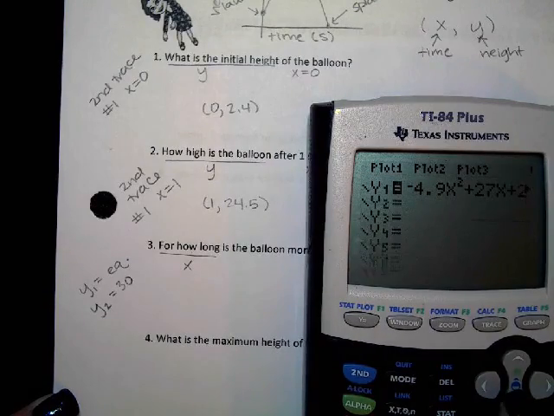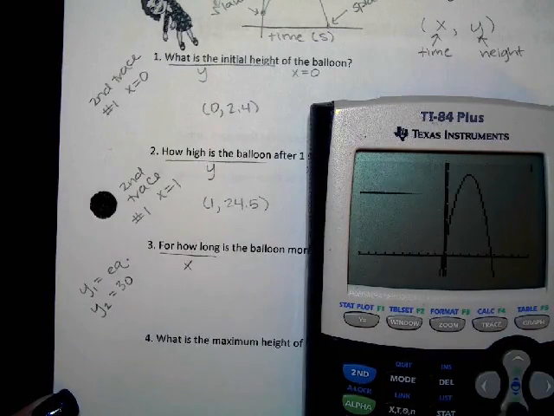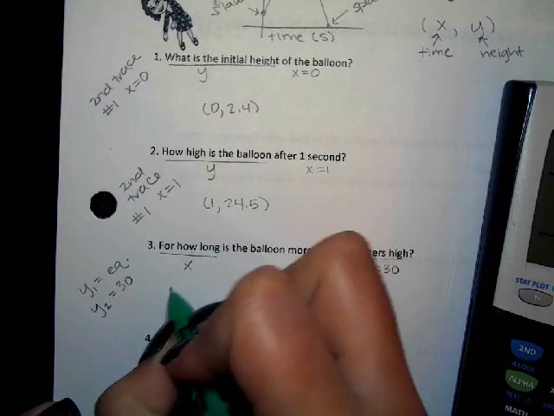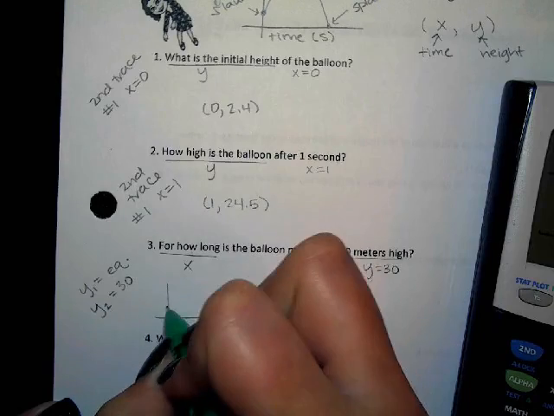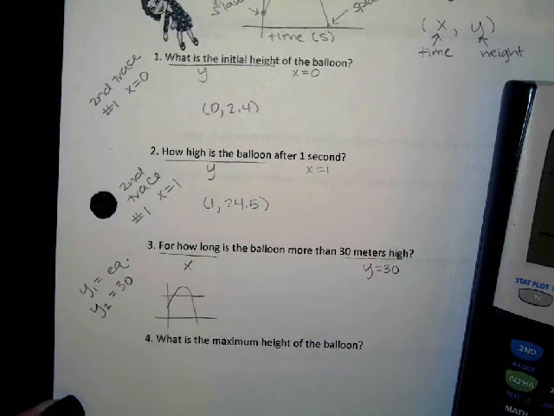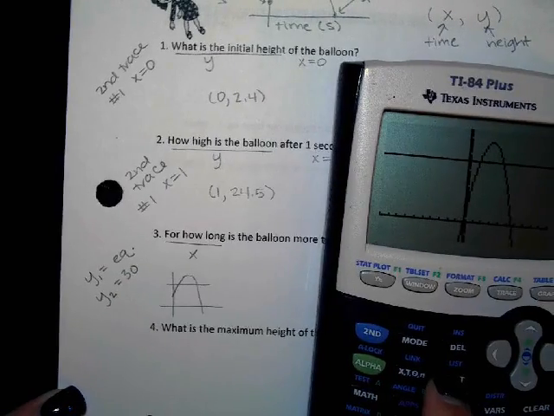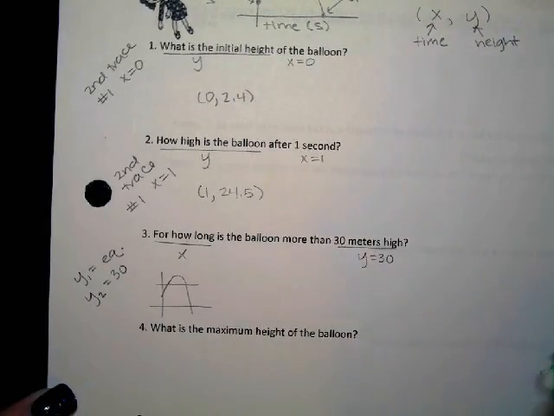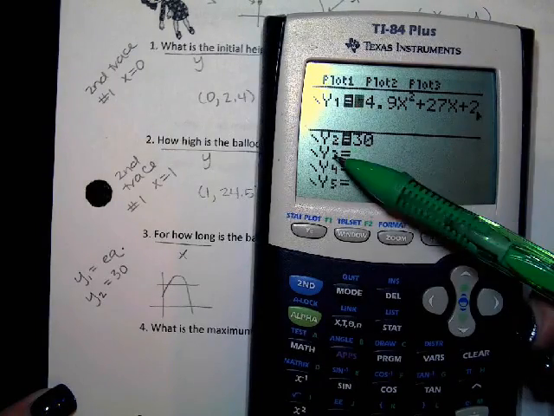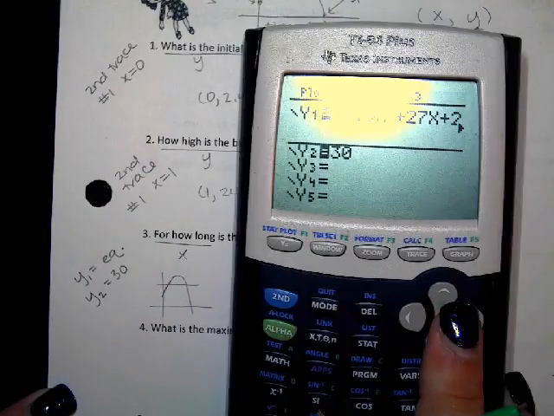Okay, I'm going to draw a little sketch of this because these are my notes. I don't have to do this on every single assignment, but these are my notes, so I want them to make sense. Okay, so that's what it looks like. When you graph something, you have y1, y2, y3, y4, y5. So y1 is the equation, y2 is 30. And now we're going to do second trace number 5.